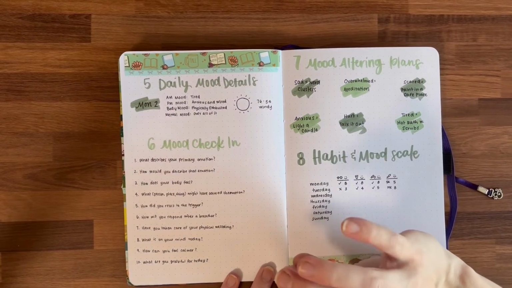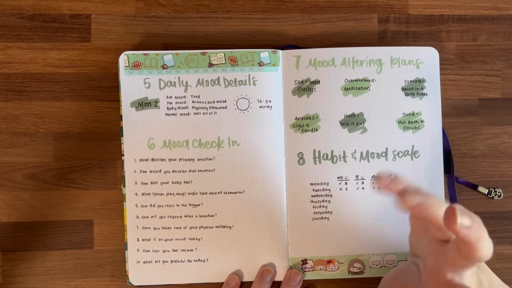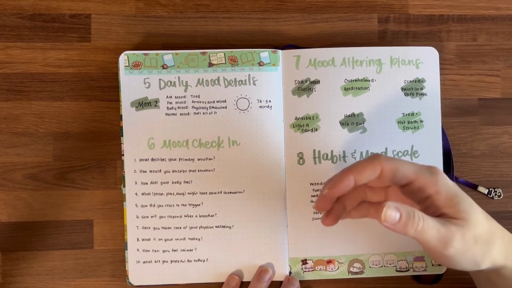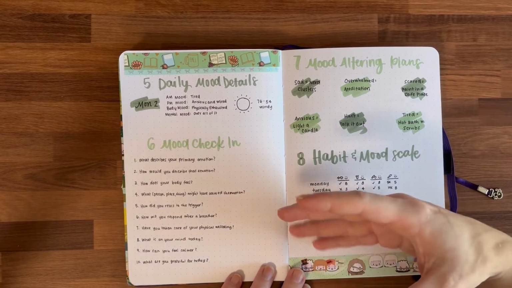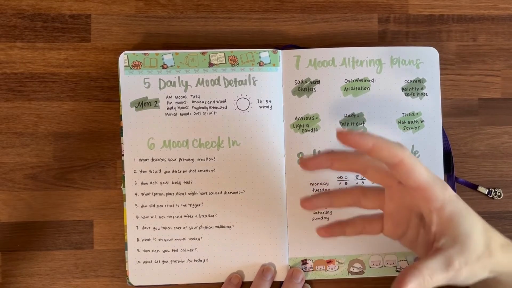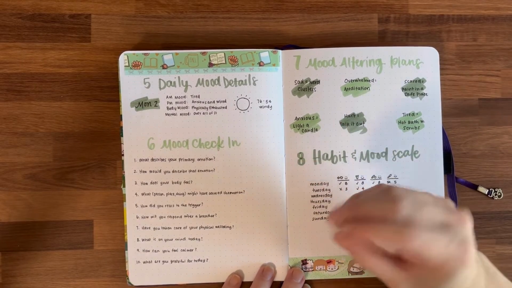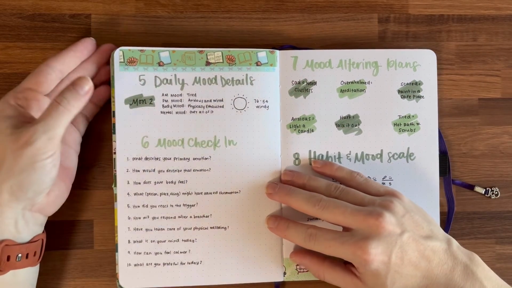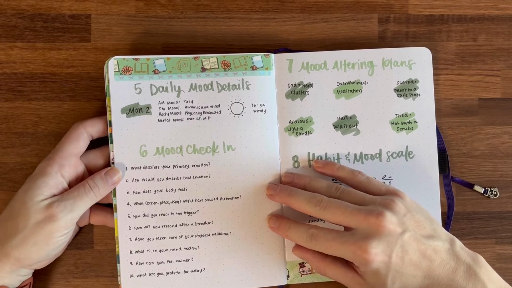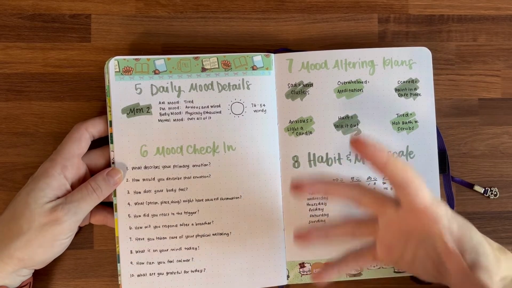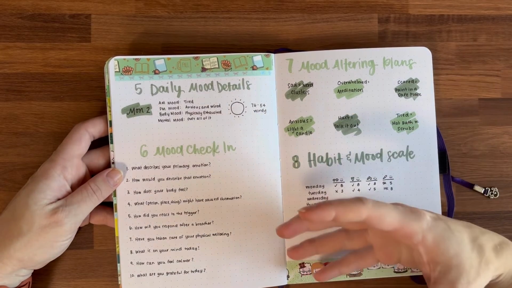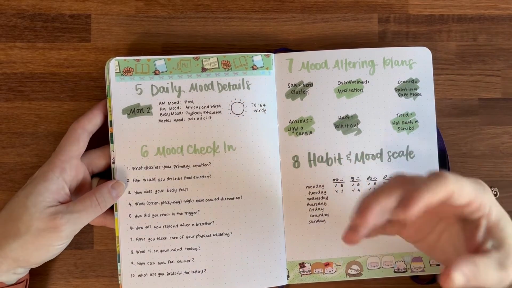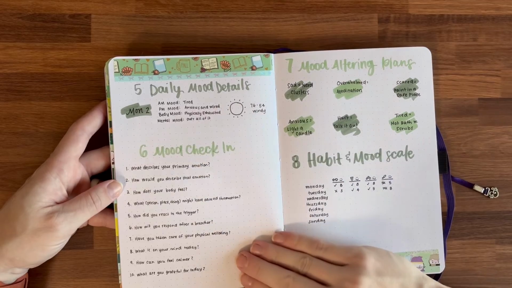Number 6 isn't necessarily a tracker. It is more about how you can check into your mood. What are some questions you can ask to really drill down into how you are feeling? It's easy to say, oh, I'm in a bad mood today, but getting to the bottom of why, and how you would describe it. Is your body feeling okay? Did you react to a trigger? Things like that. So there are 10 questions here.